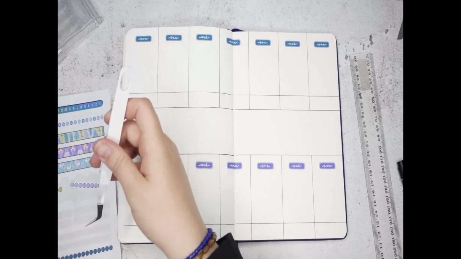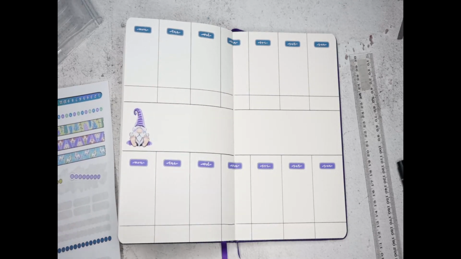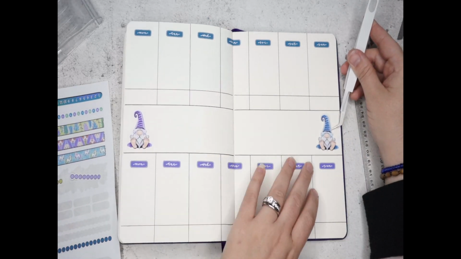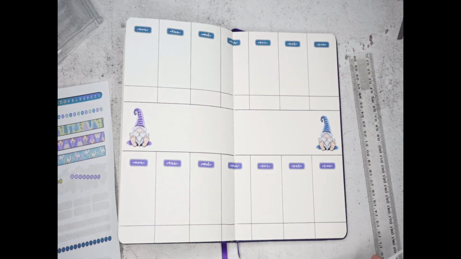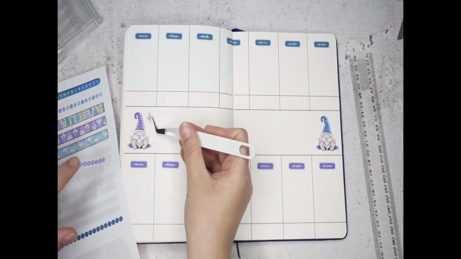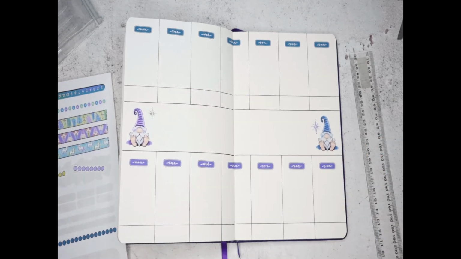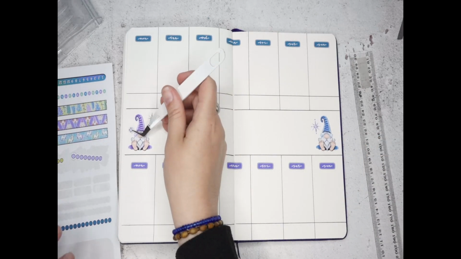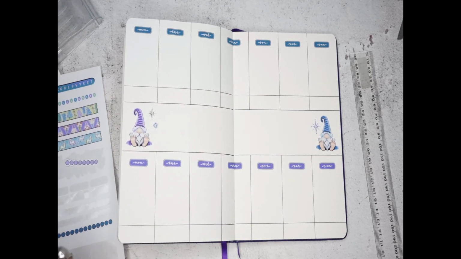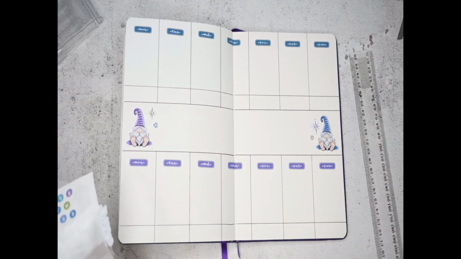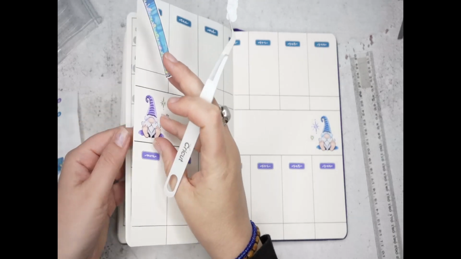I couldn't resist for this spread putting in more of the gnomes. Super cute. These guys are cousins of Brian and Alistair. This is Patricia and Clifford, and I hope you make them feel welcome. Patricia is in charge of the task list for this fortnight, and Clifford is in charge of the fortnight's focus.